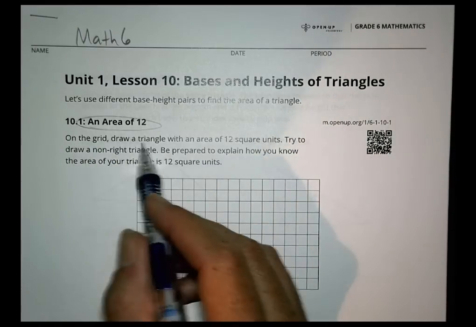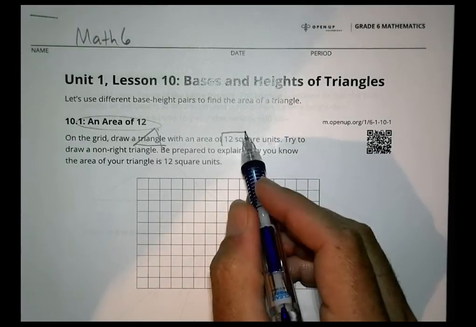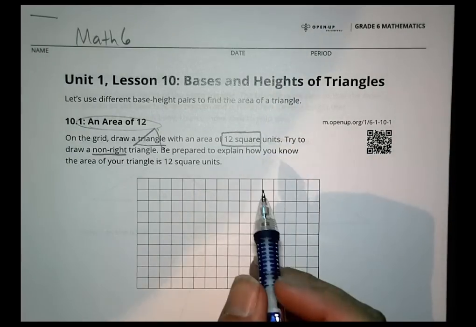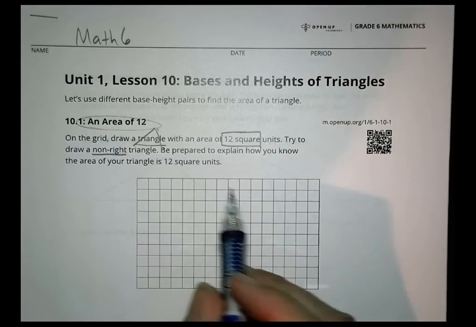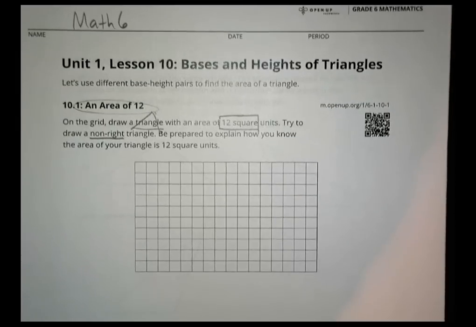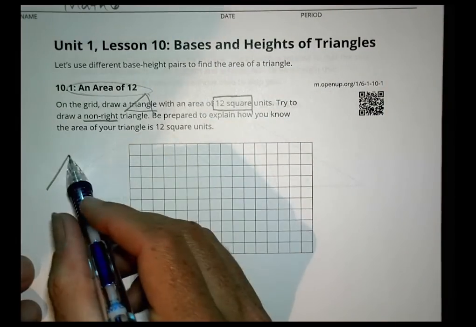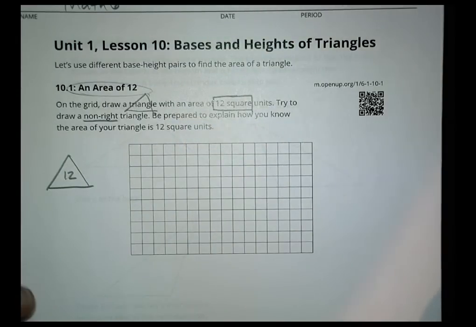And it says on the grid, draw a triangle with an area of 12 square units. Try to draw a non-right triangle and be prepared to explain how you know the area of the triangle is 12 square units. So this is something that you did in class today, start off with. So we're looking to draw some sort of triangular shape that'll have an area of 12. So let's think back real quick.